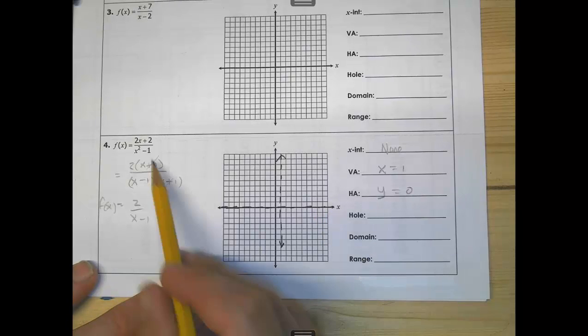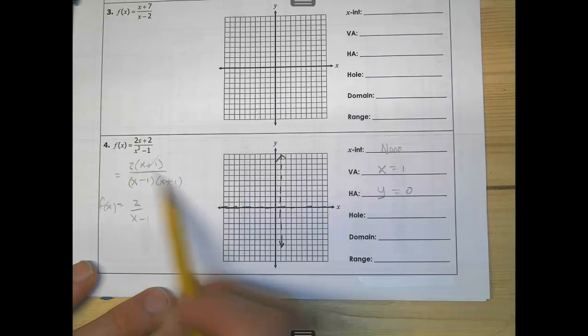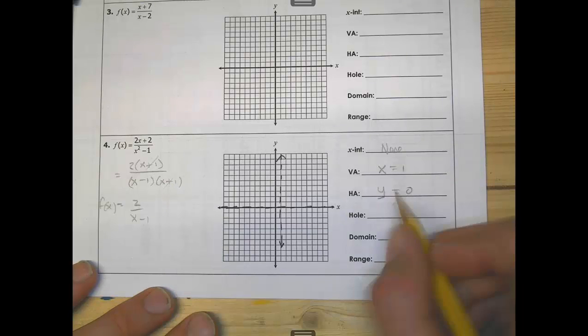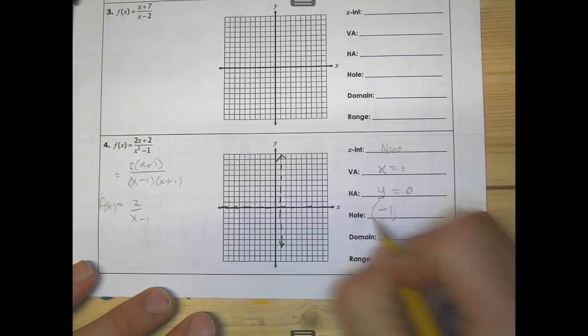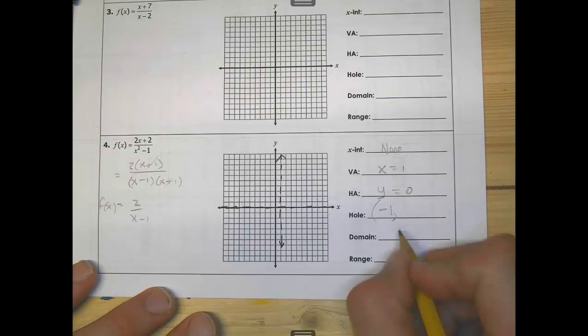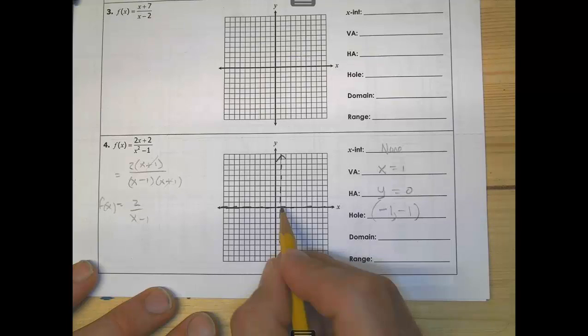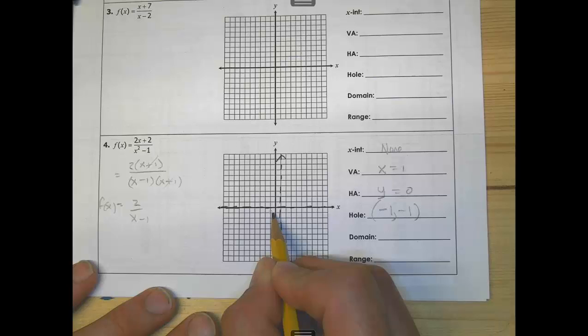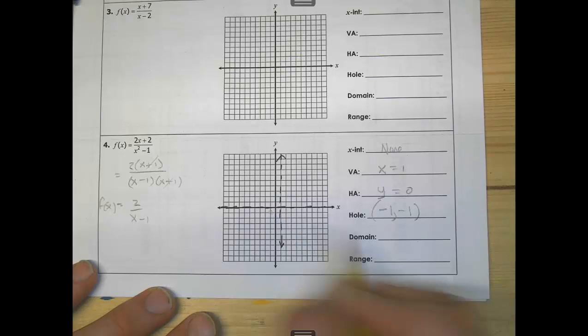Okay, now our hole was the factor that canceled, so that's at x equals -1. You set that factor equal to 0. So -1, and then if you want to find the y value for that hole, just plug it in to the simplified function. So that'd be -1. So at -1, I'm going to put a little circle right here to remind myself that that's where our hole is.